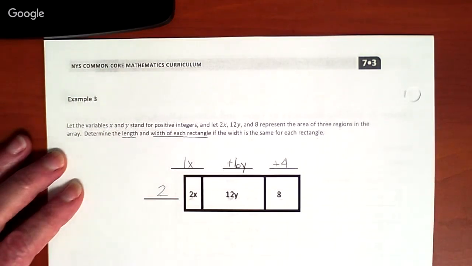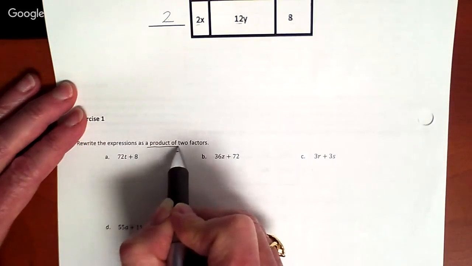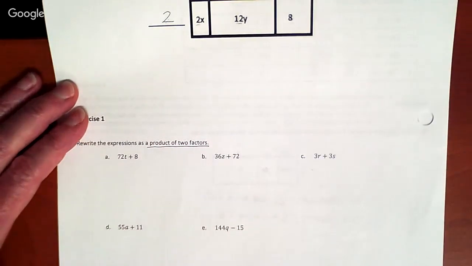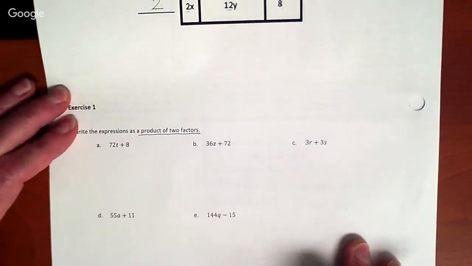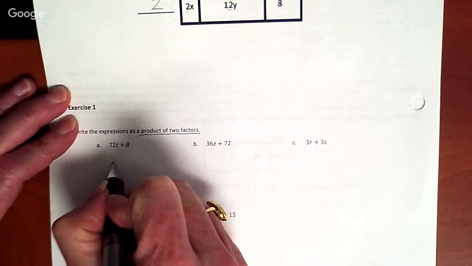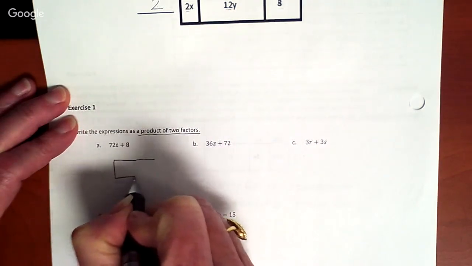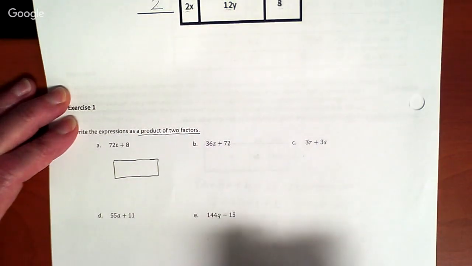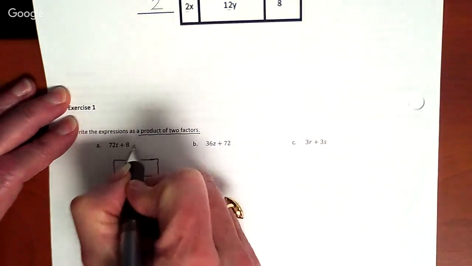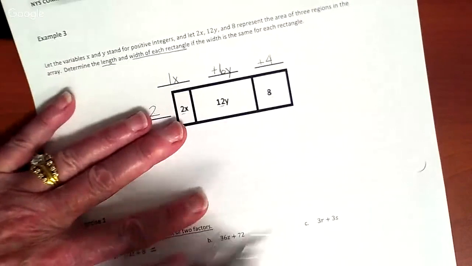Now, to rewrite the expressions as the product of two factors, what this is asking us to do is the following. We're going to put this in our box. Okay? And we're going to put equals here. And actually, I'm going to redraw this box a little bit further down, to give us a little bit more room.